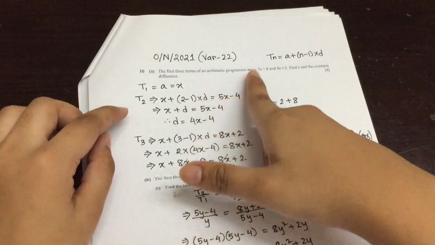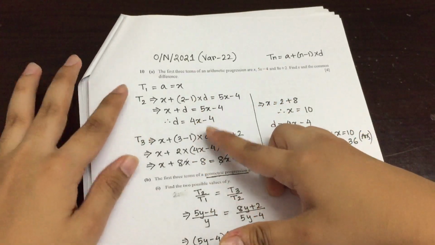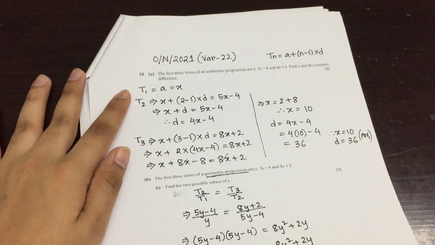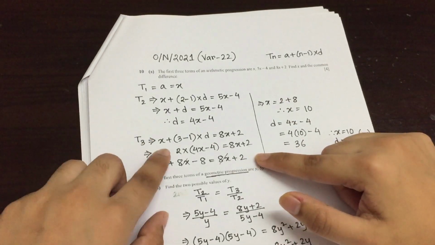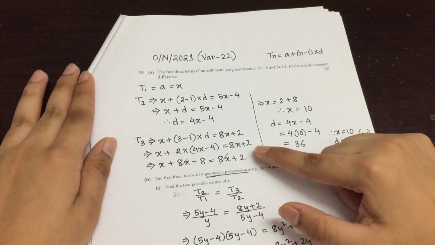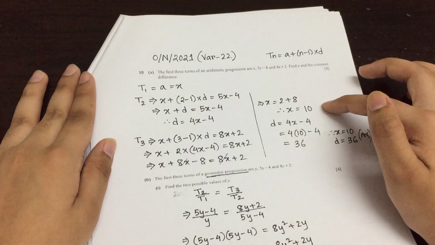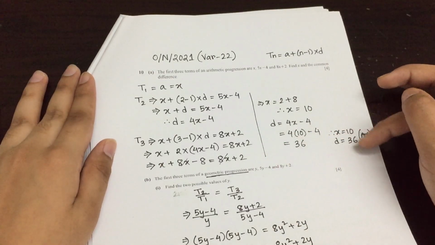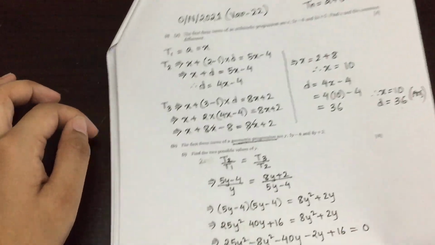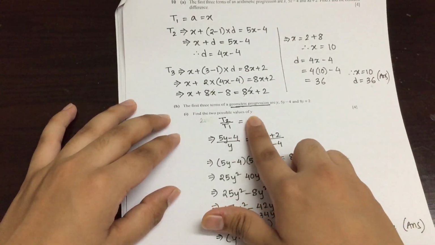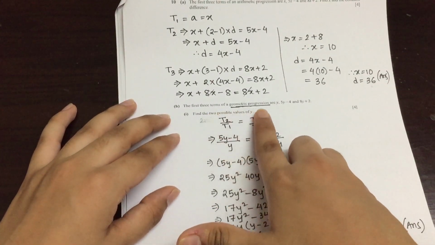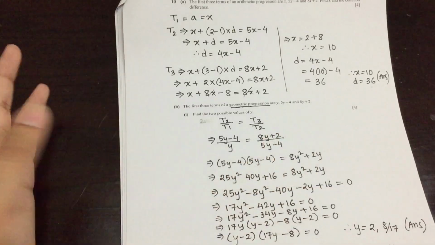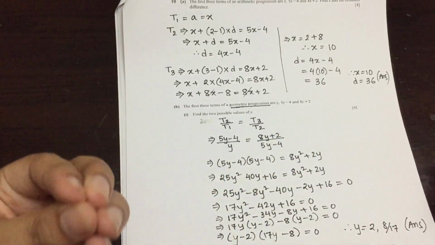So since I have my terms, I simultaneously solved them. As you can see here, T3, I used it. Then I could easily find x and d. So these are my answers. And then in number B1, it says find the value of y. The first three terms of a geometric progression are given. So in order to find the value of y, you can use the common ratio.